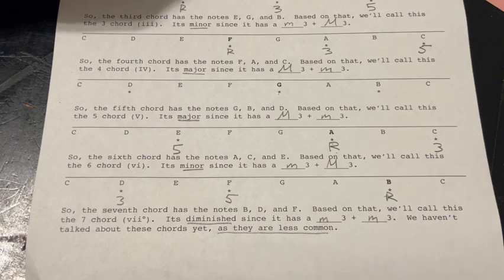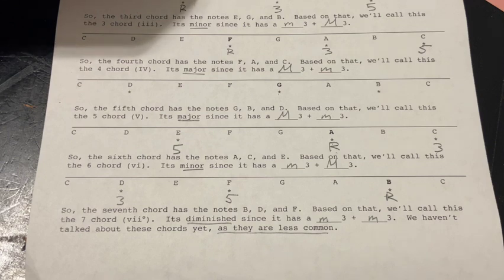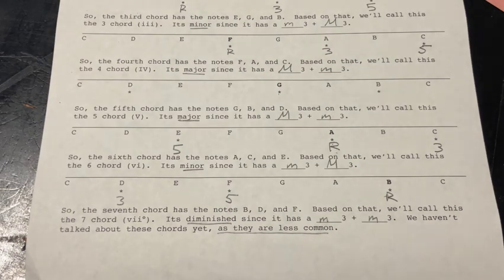They sound great in context, but it's not very often that someone just plays a lot of diminished chords together. So they're used a lot for transitioning.